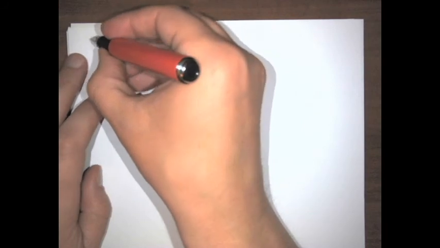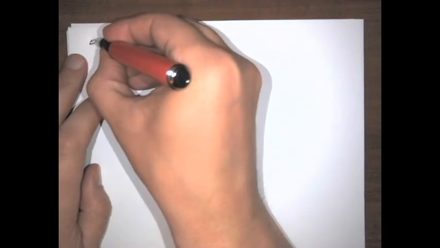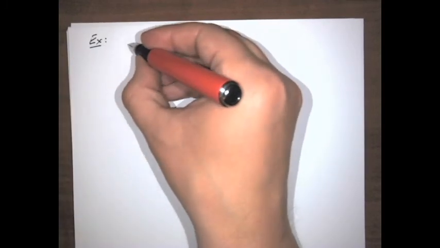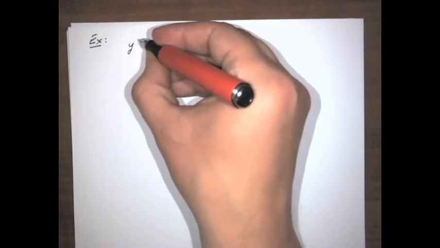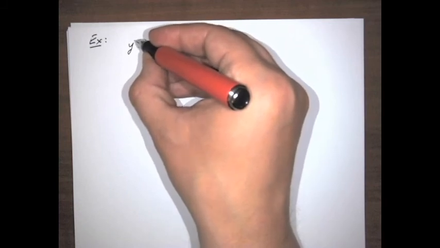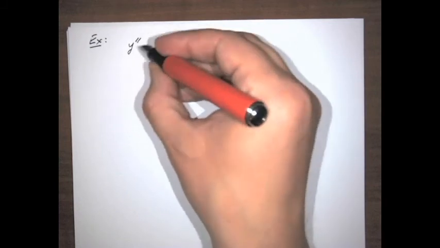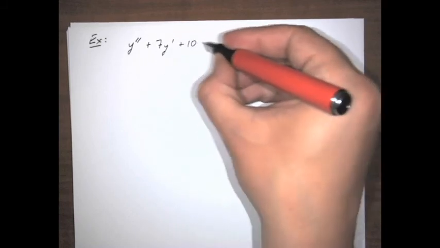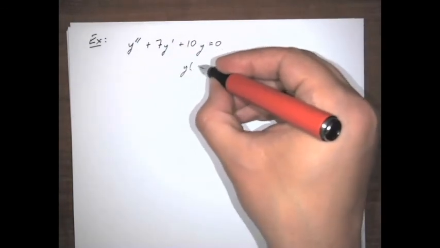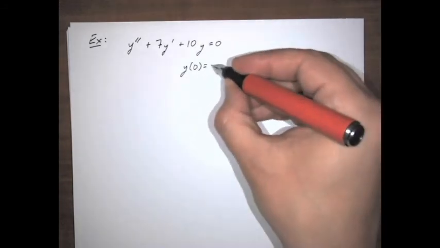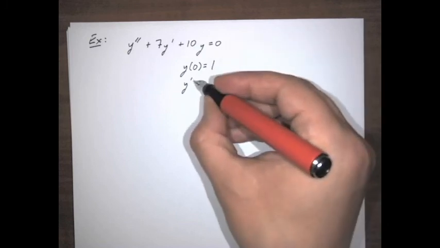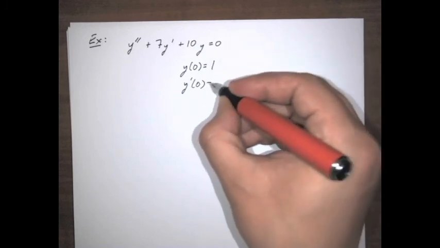Now let's try an example of an initial value problem. So we'll have a second order linear homogeneous differential equation with constant coefficients, such as one we've already seen, y double prime plus 7y prime plus 10y equals 0, but now we will throw in a couple of initial conditions. y of 0 is equal to 1, and let's say y prime of 0 also equals 1.